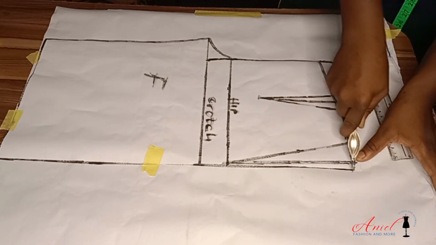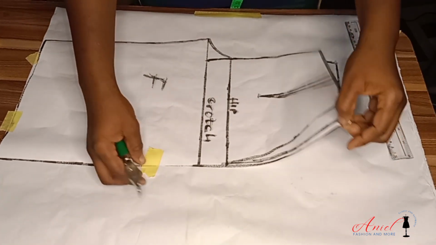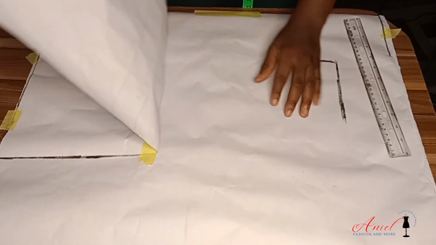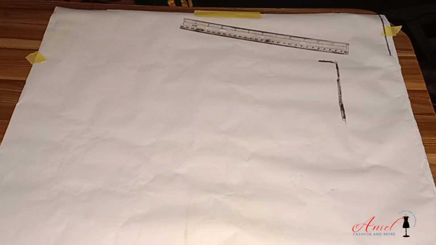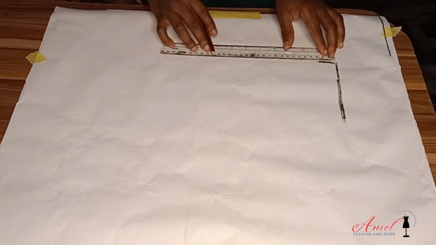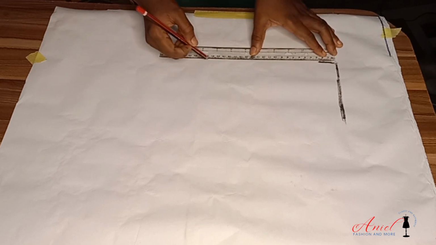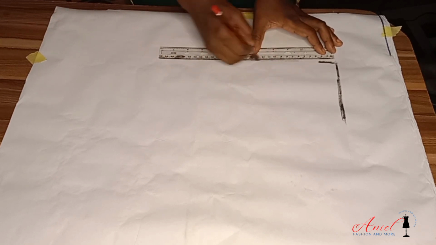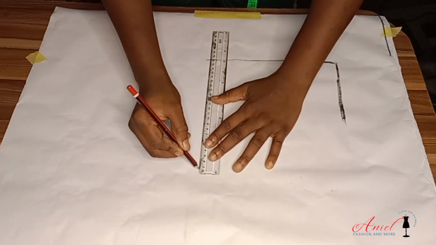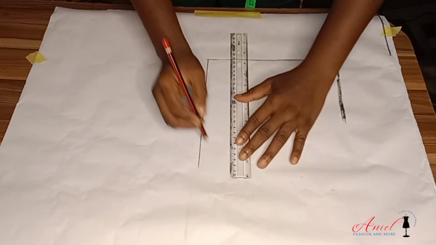So if you don't have a tracing wheel, you can still go about it too. All you just need to do is make sure that the front pattern, you pin it. If you are drafting directly on your fabric, you pin it on the new fabric. Make sure there's enough space on the upper part. Then you use your chalk to mark those lines back.